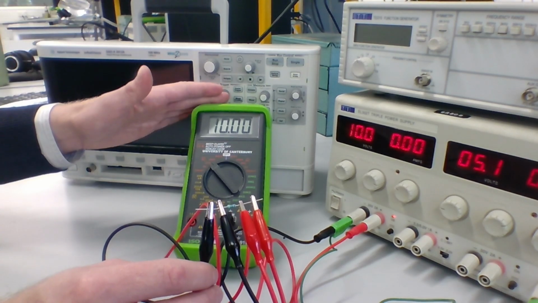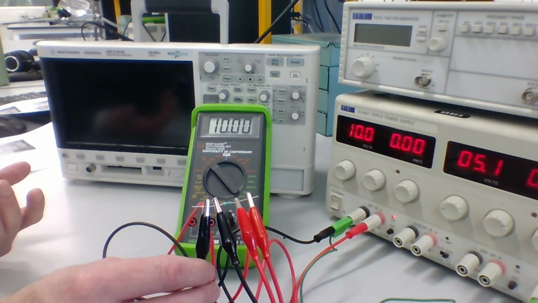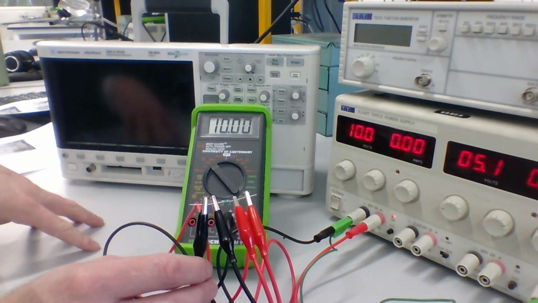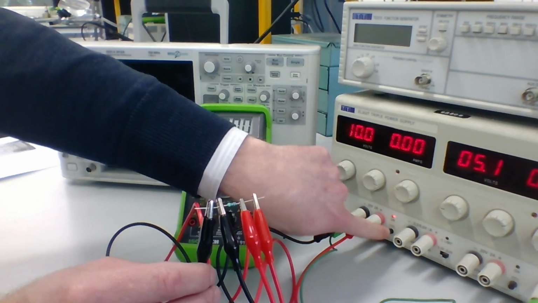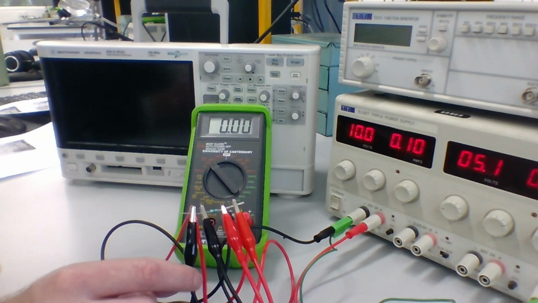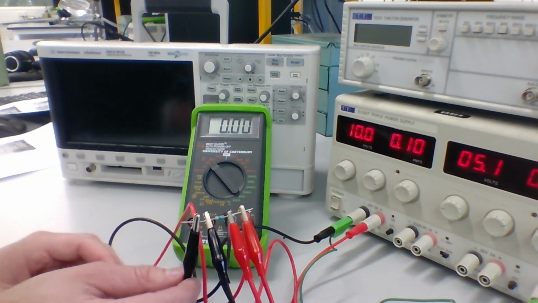So we know the voltage, we know the resistance, so we can calculate the current. Okay, once you've calculated the current, we can then turn the power supply off and set this up to measure the current flowing through the resistor, which takes a small change in our test setup here.